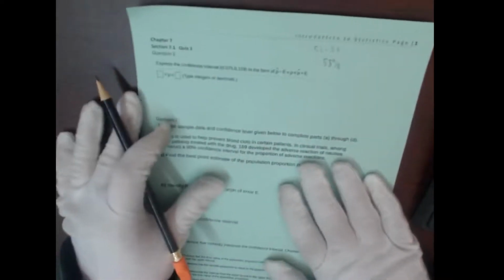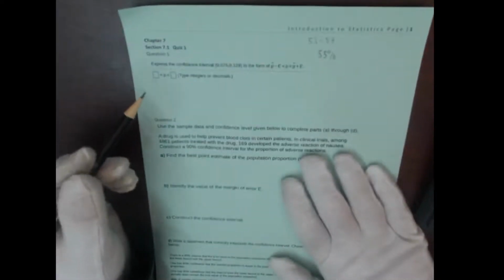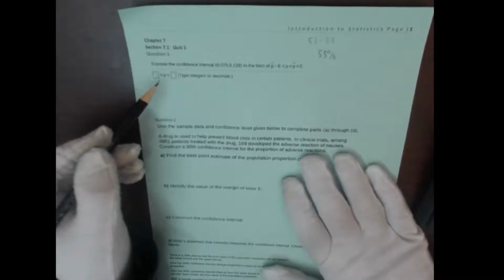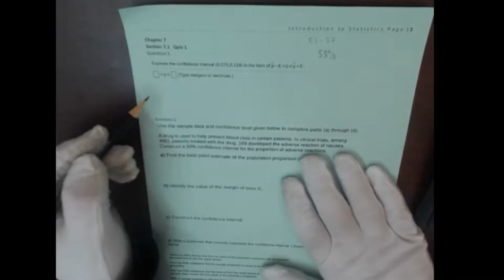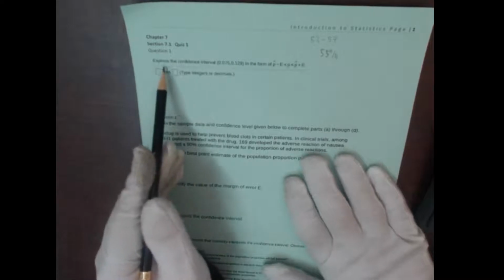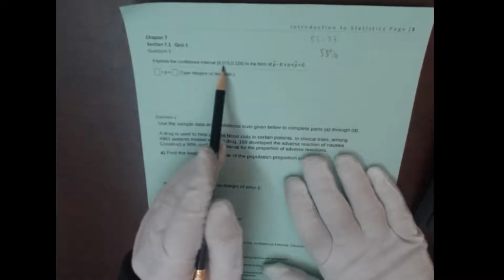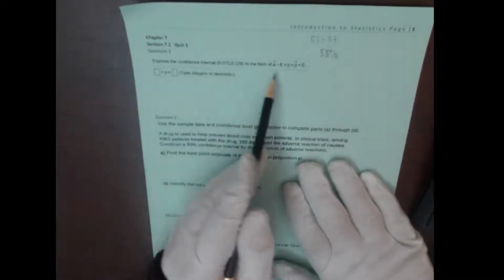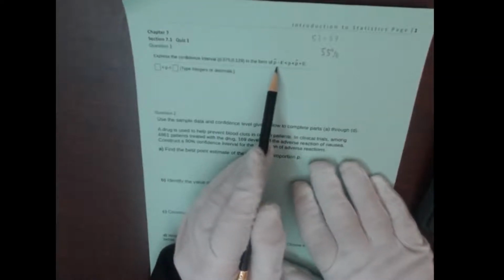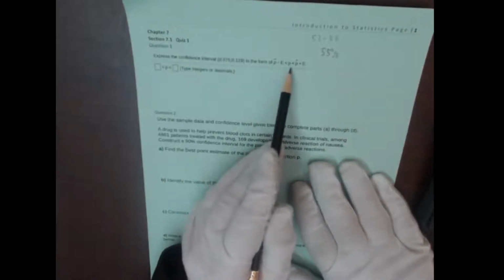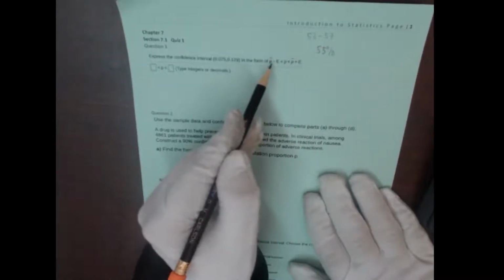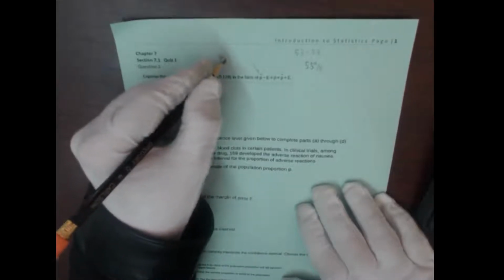So here's the idea. And I know this text is small, I'm sorry. Please print this out yourself so that you can work through this with me, so that you can see what the text is saying. Here they've given us a confidence interval of 0.075 to 0.129, and they want us to put it in the form p hat minus E is less than p is less than p hat plus E. Okay, what is p hat? P hat is the best point estimate.